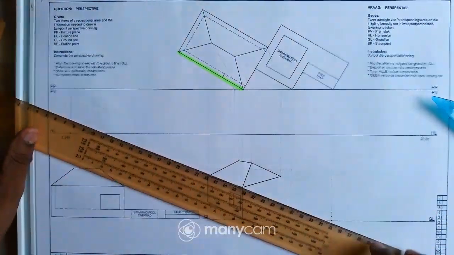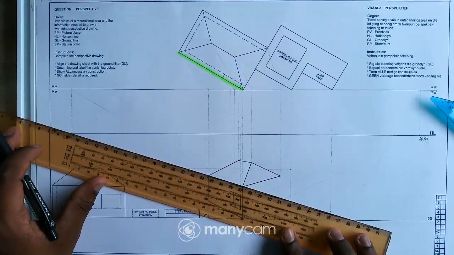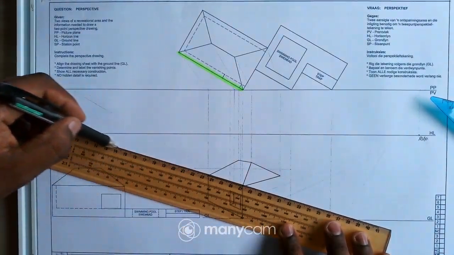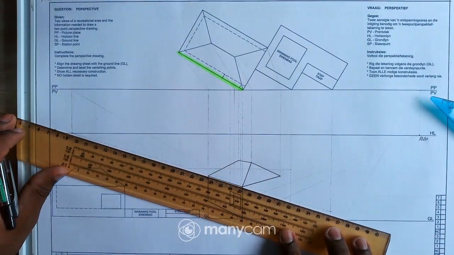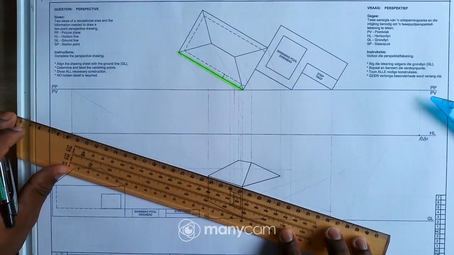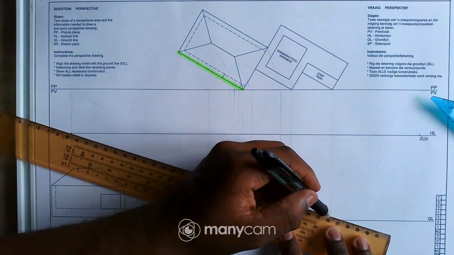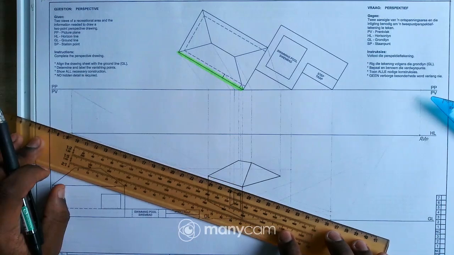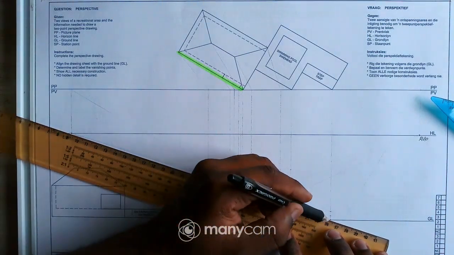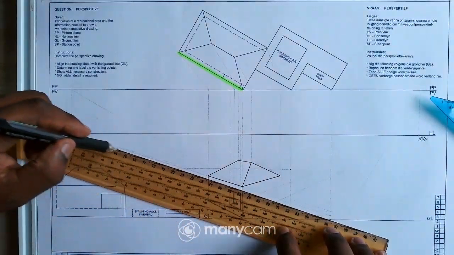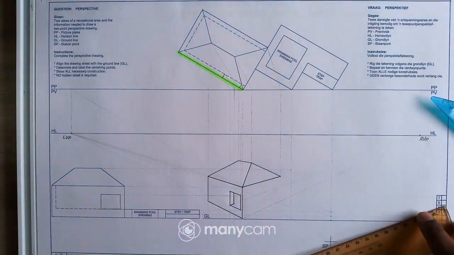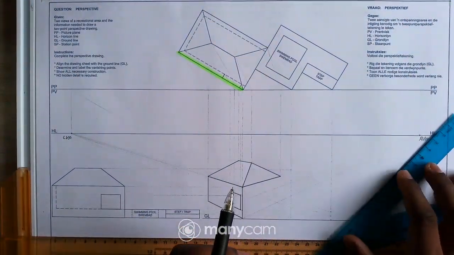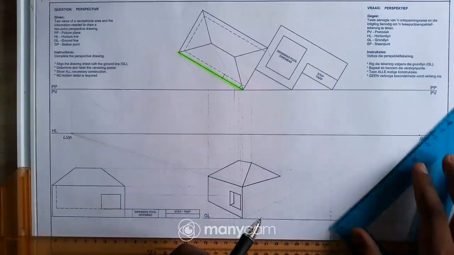Okay, so I'll start with the LVP, project that line up to there, the second point, I'll take it to the LVP, third point, LVP.